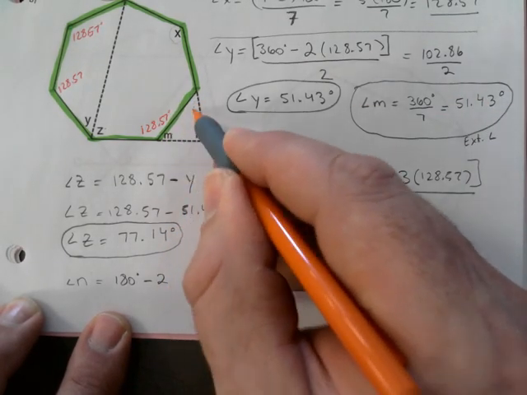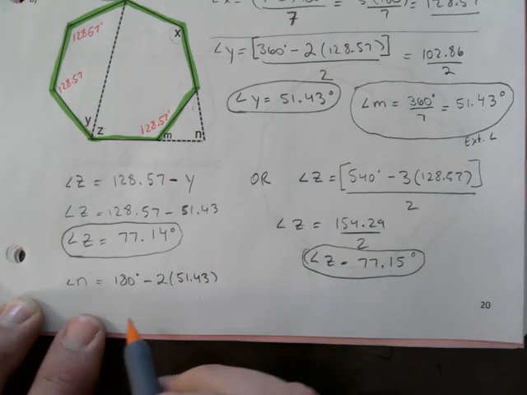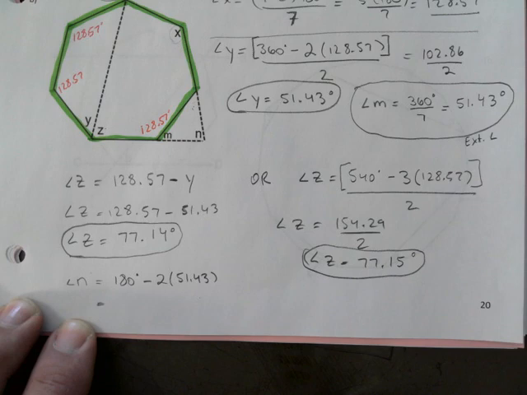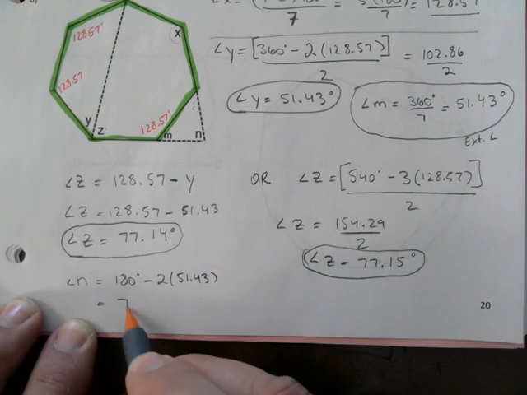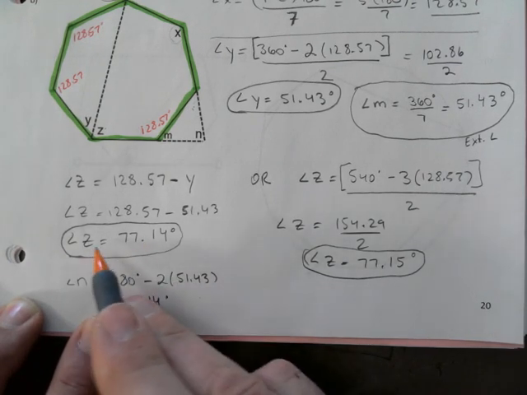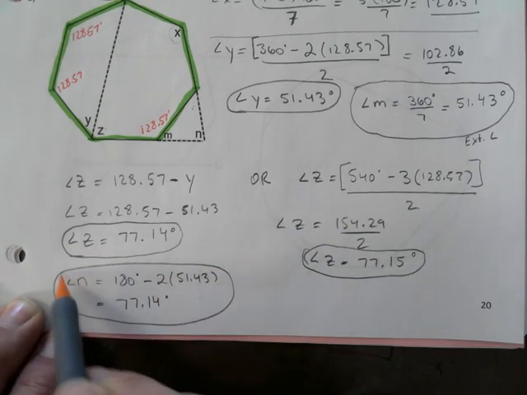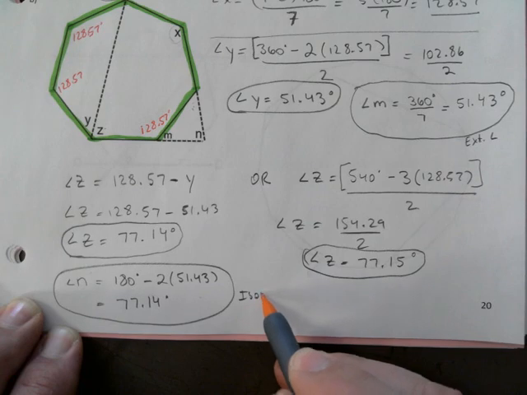They're both exterior angles, right? So 180 minus 2 times 51.43, that's 77.14. And you notice that it kind of matches an angle that I already have inside that polygon. I will go isosceles triangle.